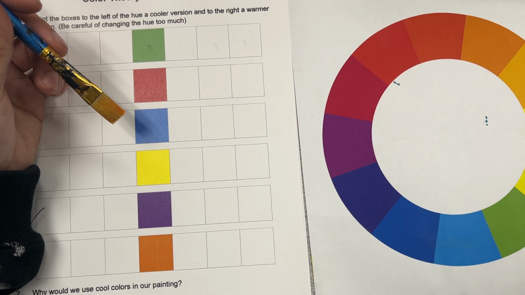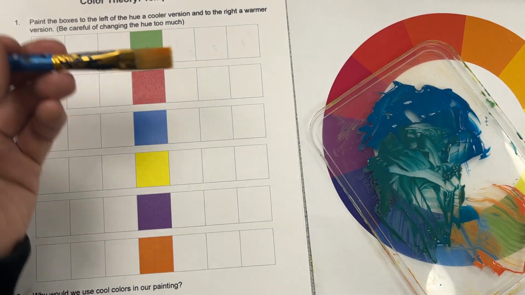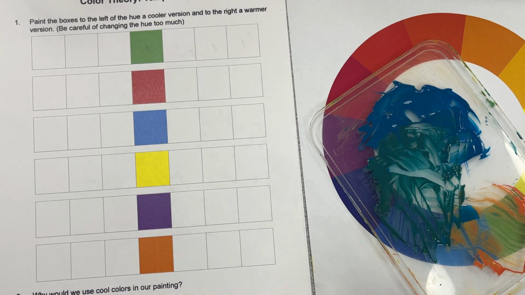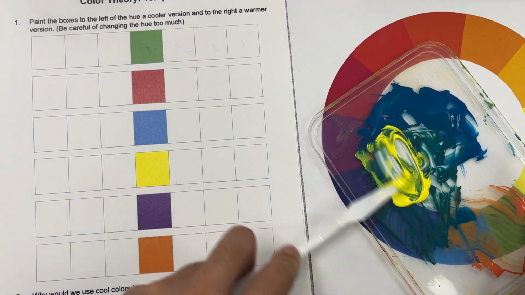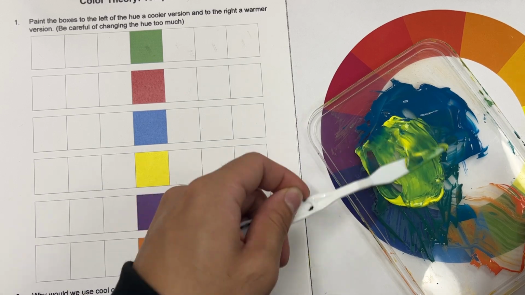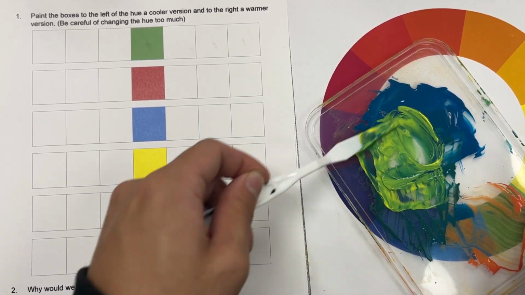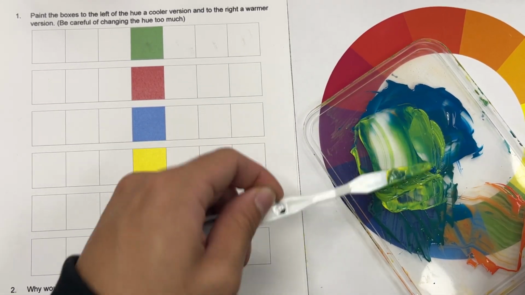All right, so let's start with our green. I'm going to mix some green. Get a palette knife. I already have some blue here. I'm going to take some yellow and mix it in with the blue to make a green.